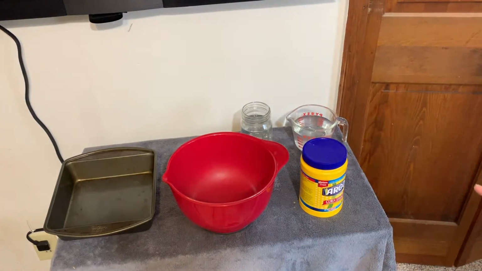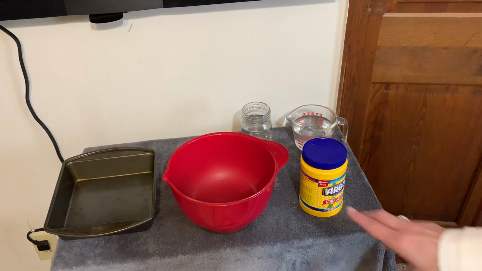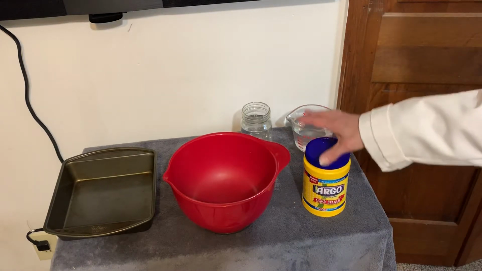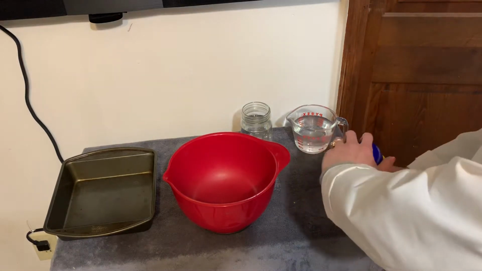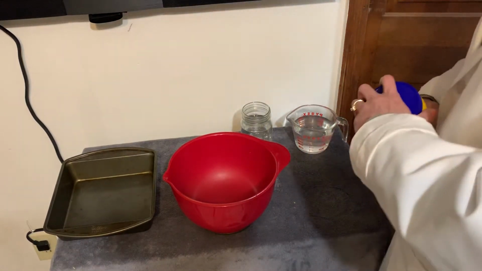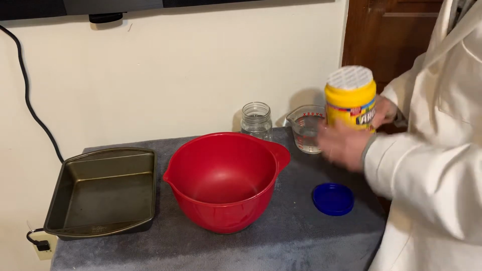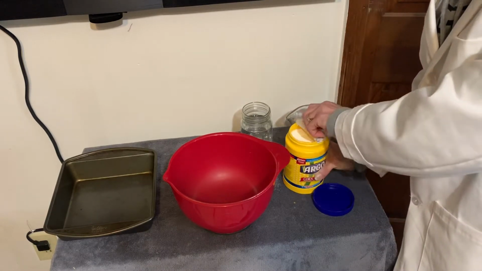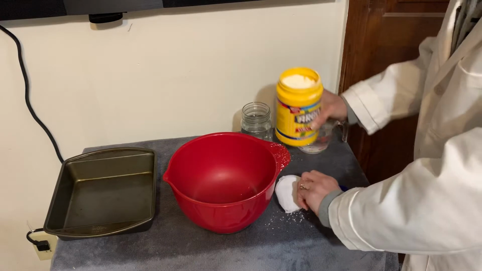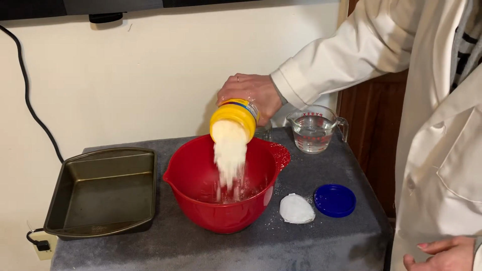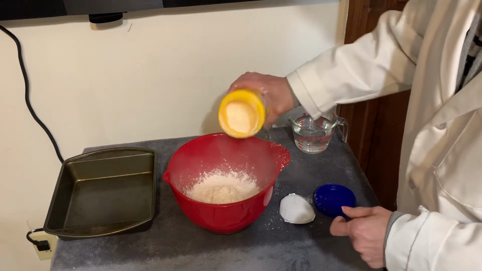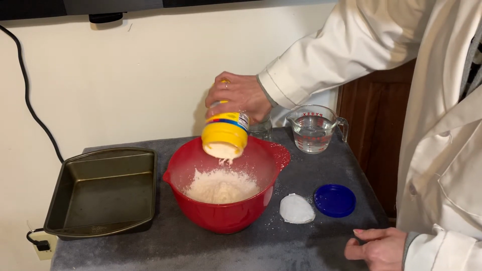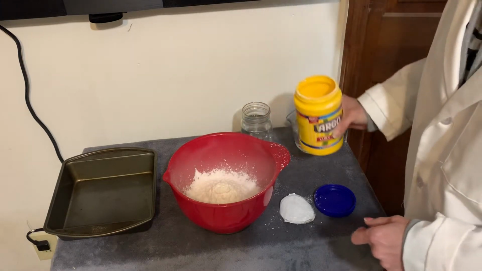All right, so for this experiment, you are going to need a shallow pan, a mixing bowl, cornstarch, and water. So we're going to start off by adding our cornstarch, and you're going to need quite a bit of cornstarch here. I just bought my cornstarch. I open this up, and I'm going to add quite a bit. Now this is kind of messy, so I would make sure that you do this in the kitchen or maybe even in the garage. Me, I'm just in my office.